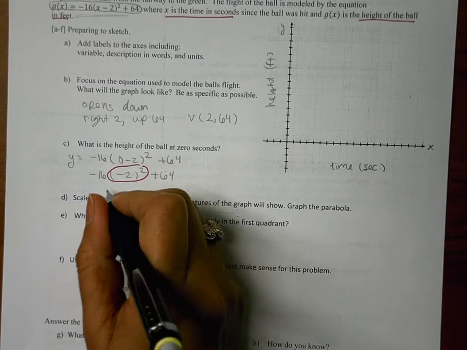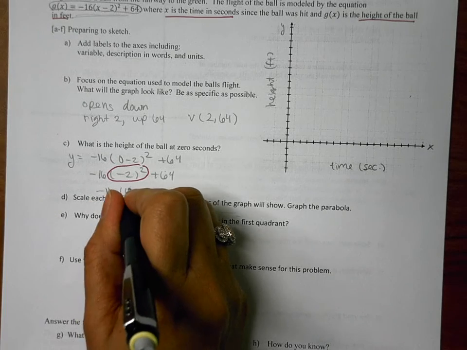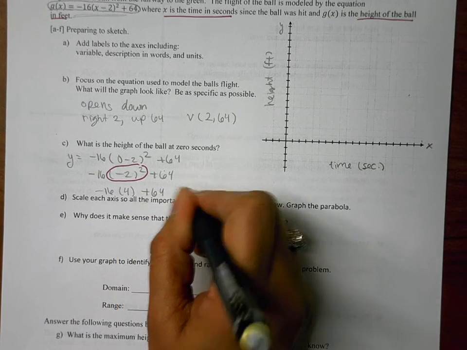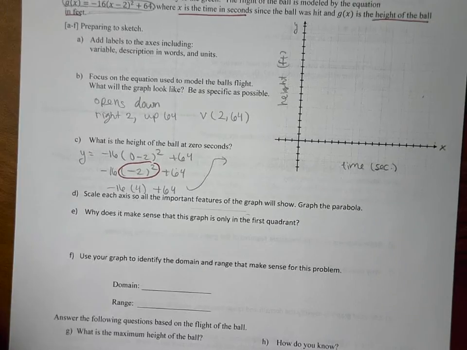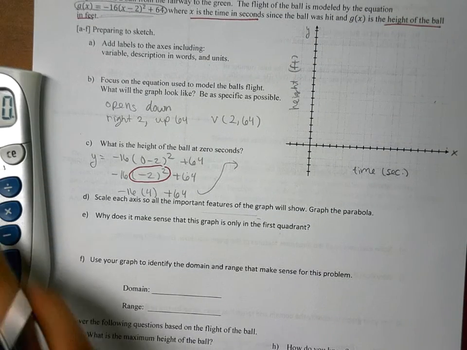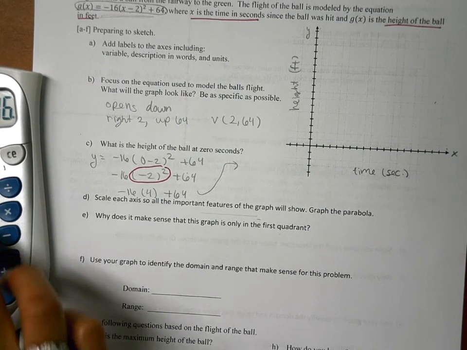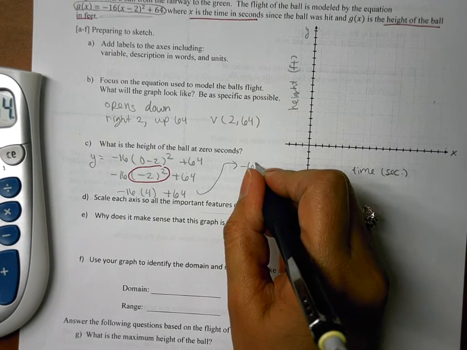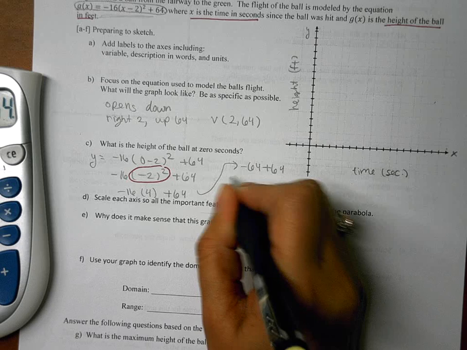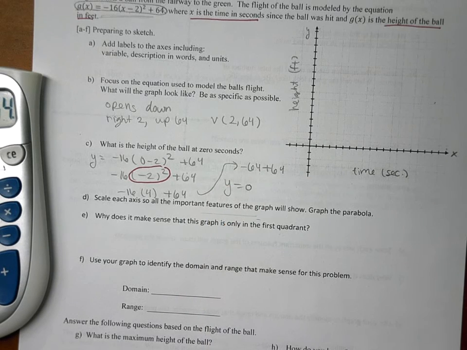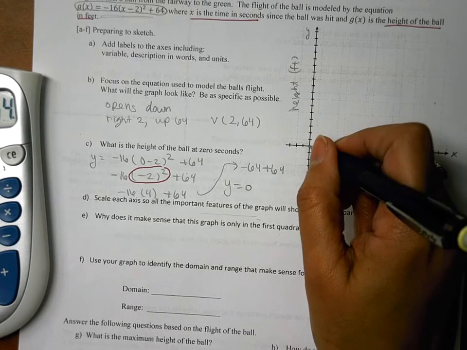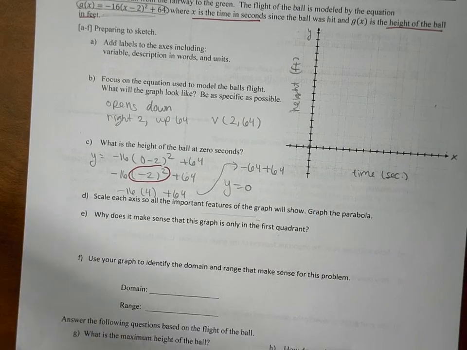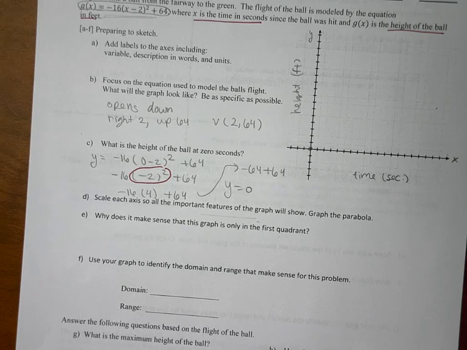Negative 2 times negative 2 is positive 4. And then plug in your calculators, negative 16 times 4. It's negative 64 plus 64, so y equals 0. Remember, y is the height. So at time 0, the height is 0. So it is being treated as if it's being launched from the ground level.